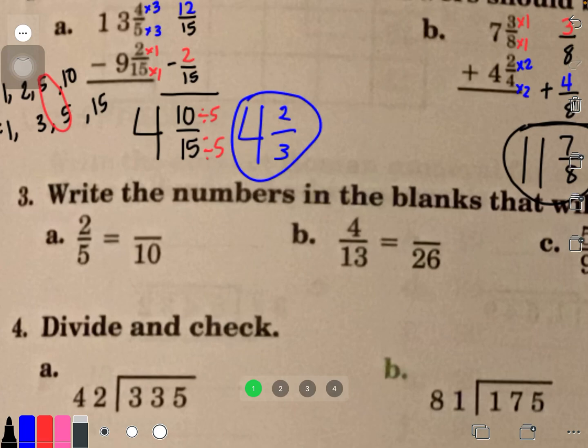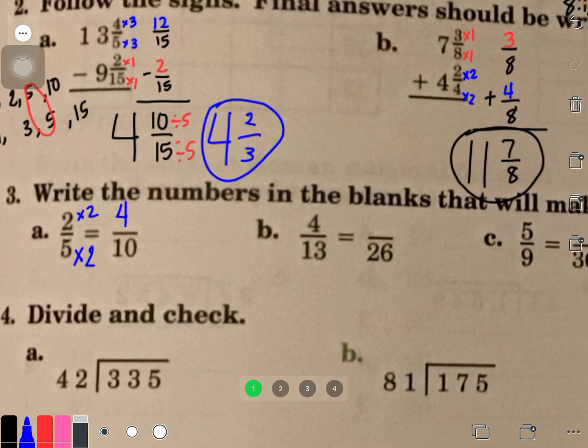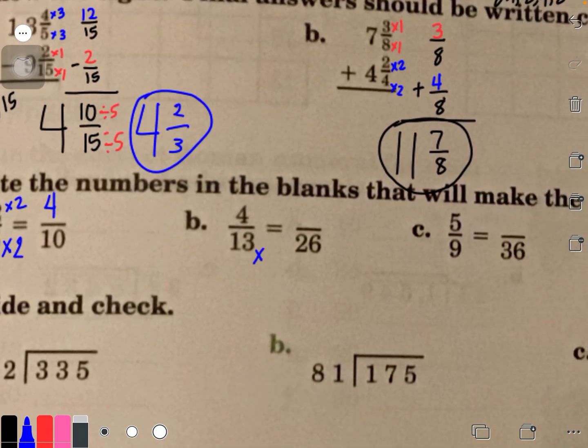This should be easy because all you have to do is just write the numbers in the blank. So what did I multiply to 5 to get 10? 2. So up here it's 2. Okay. What did I multiply to 13 to get 26? I'll tell you right now. It's 2. Isn't it? Yes. So up here it's 2. So what's 4 times 2?